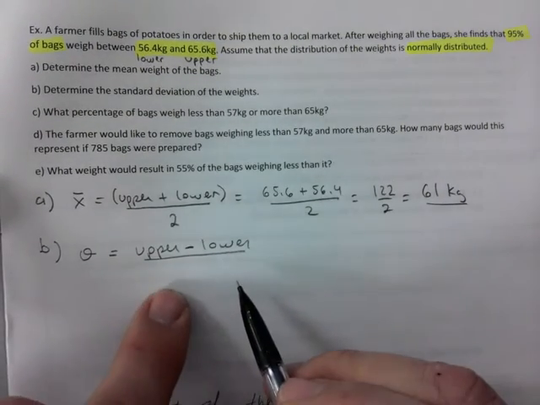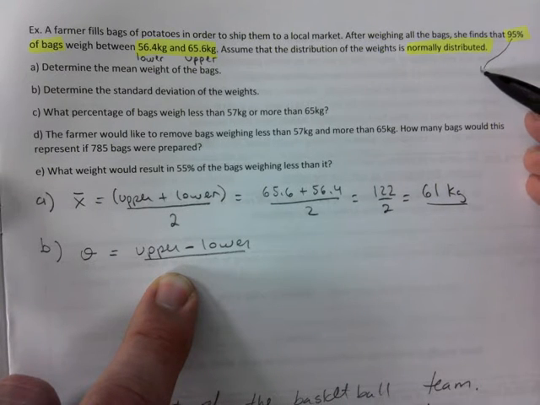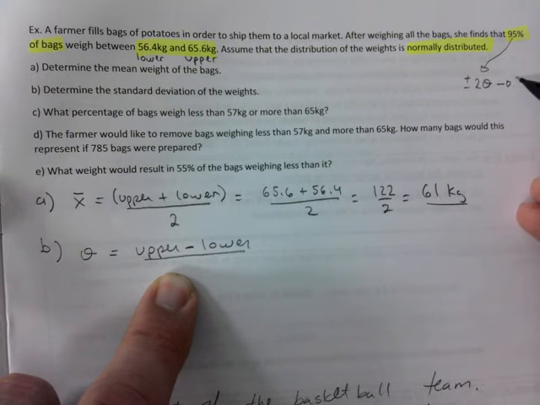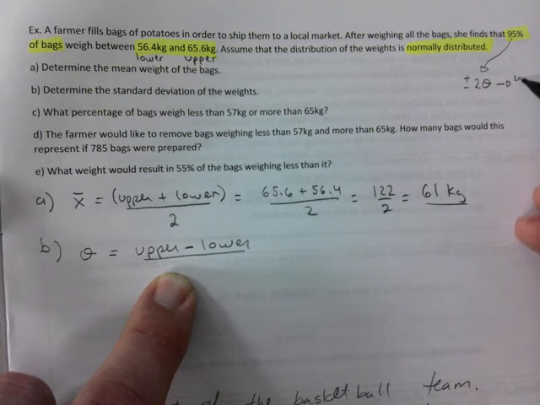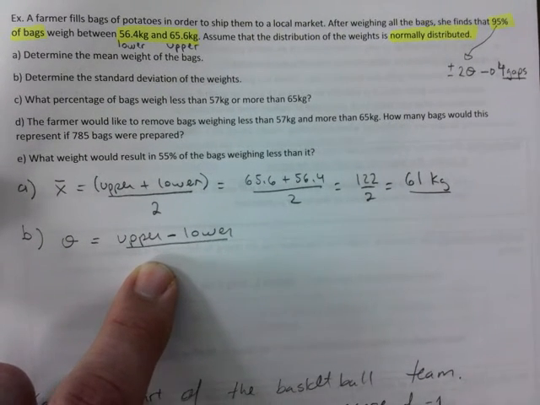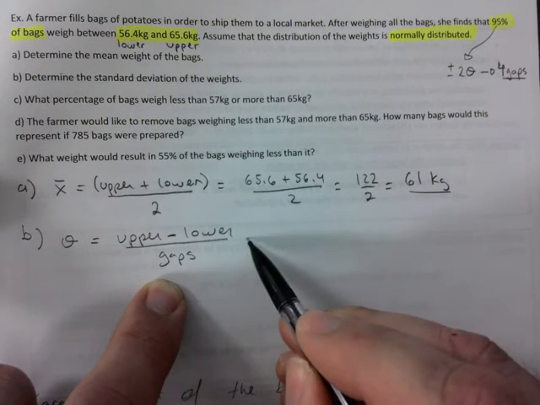How many gaps are there? 95% tells us that it's plus or minus 2 standard deviations, so 4 gaps. Cuatro, right? Some of you know what that is. 4 gaps, right? So we go divide by gaps.